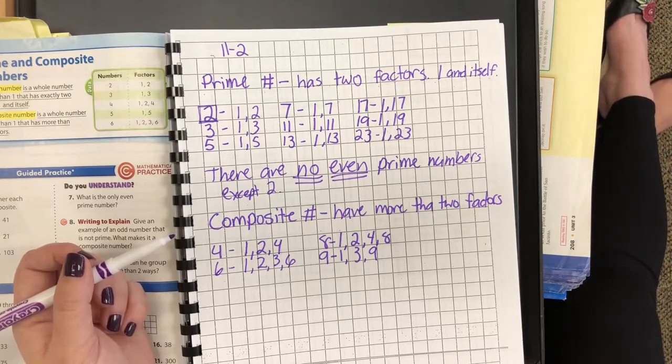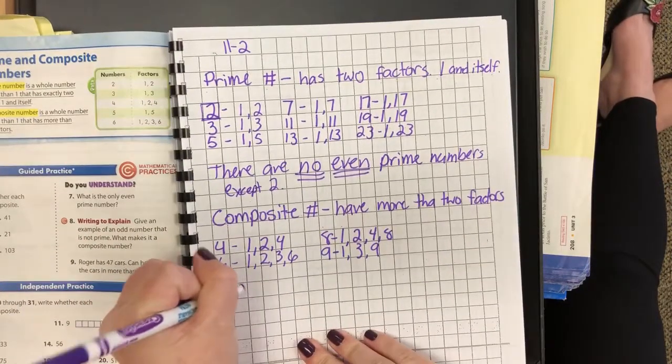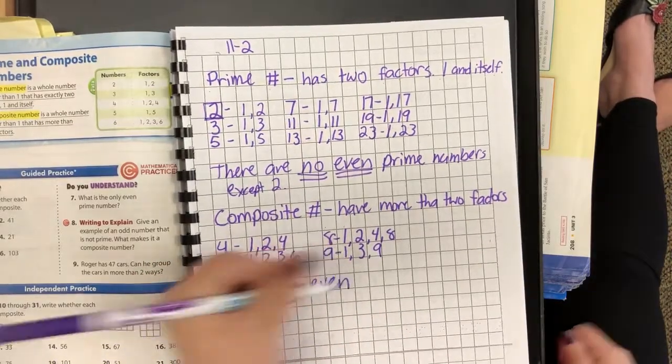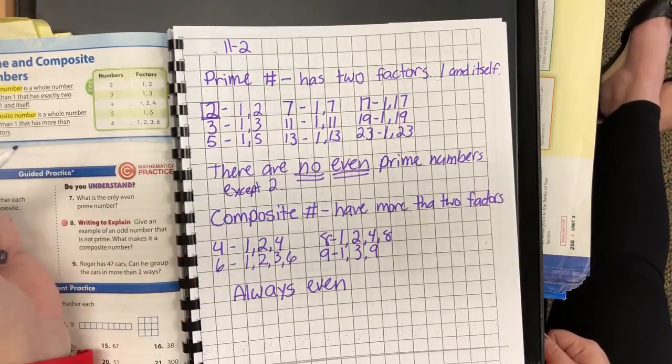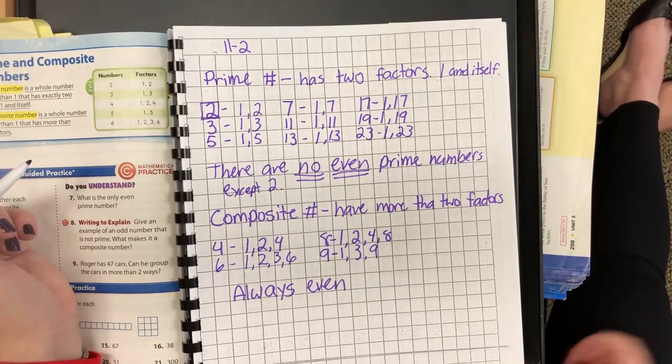It could have many more than that, but there will always be a third one. Always even, but there are some odd numbers that are too. 15, that's composite. Anything that ends in a 5 is a multiple of 5. If I can skip count by 5s and say that number, then it will have more than those two factors.